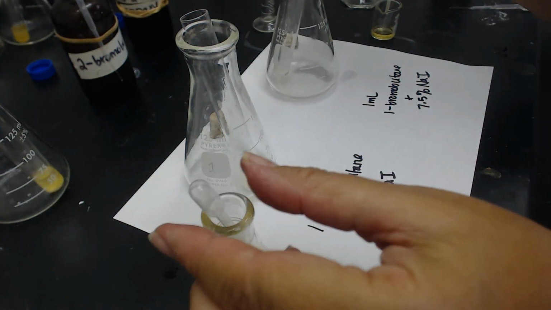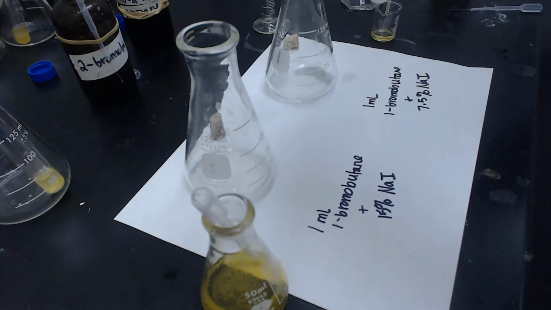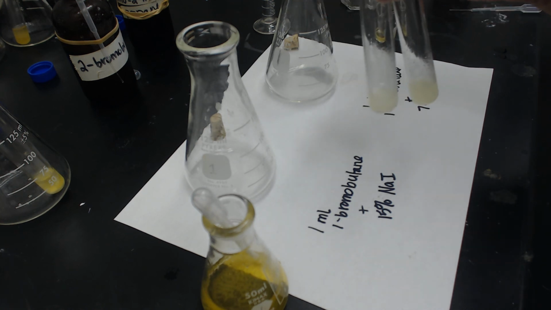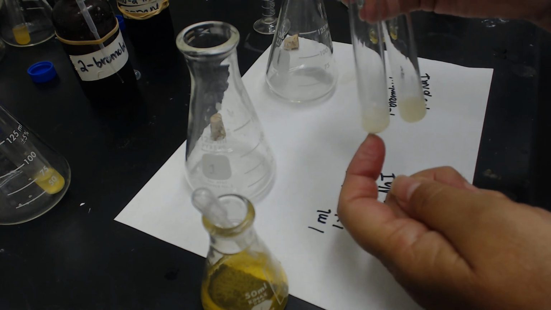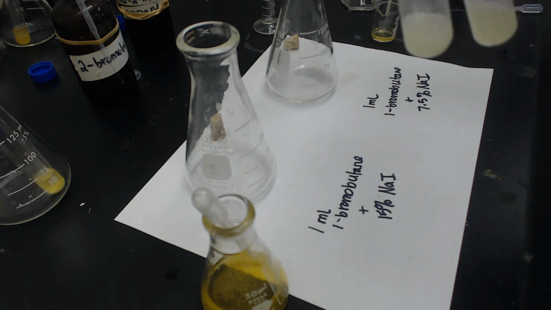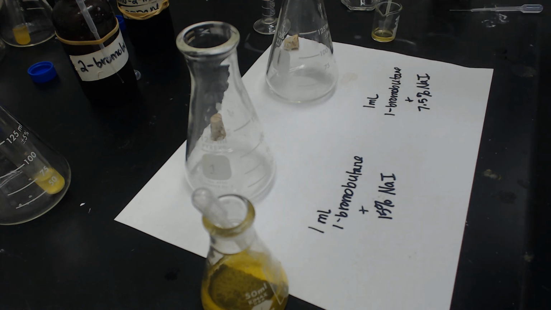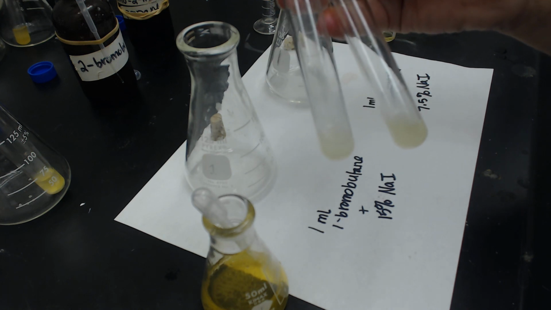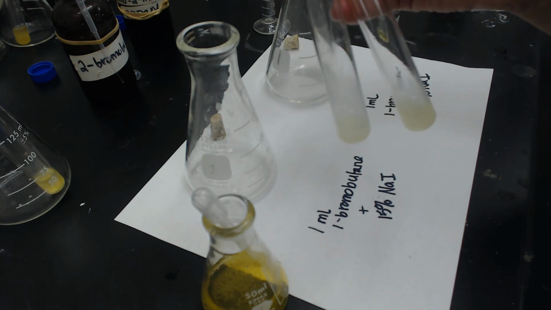A little bit difficult. It's hard to see. They both went very quickly, but I would say the one on the left might be harder to say which one went faster. The one on the left went a little faster, the 15%, and also if you look at the amount of precipitate that formed, the 15% has about double the, oh, I'm not showing it to you, there we go. The one on the left has about double the precipitate that the one on the right does.